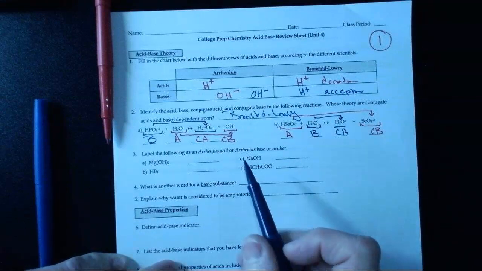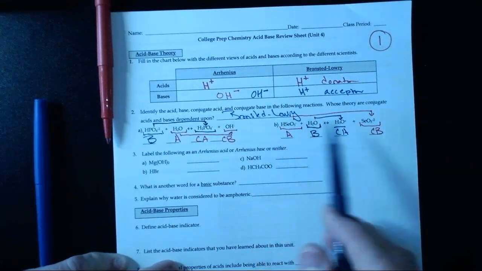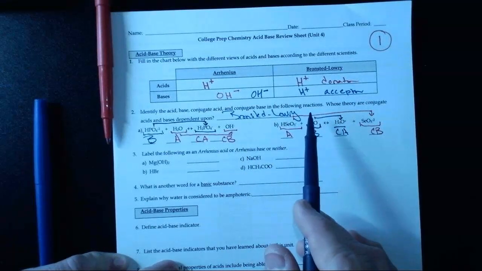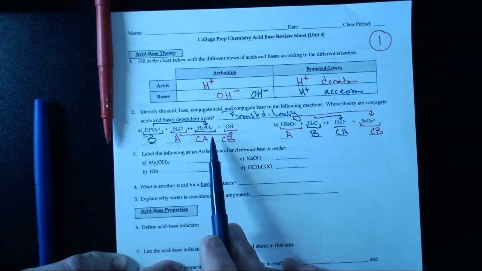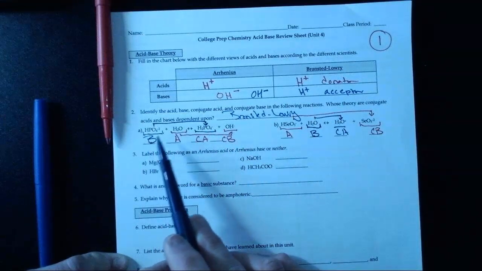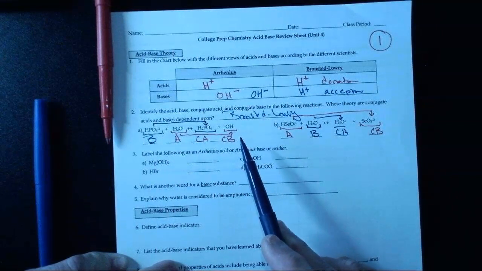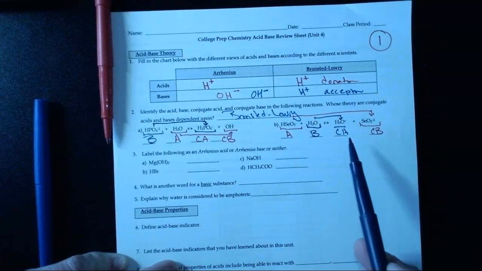All right, so whenever you deal with acids and bases and you hear the words conjugate acids and bases, we're talking about Bronsted-Lowry. Now notice also, the conjugate acids and conjugate bases are both on the right-hand side of the equation. They're not on the left-hand side. They're not on the reactant side. They're on the product side over here. So our conjugate acids and conjugate bases are always on the product side.